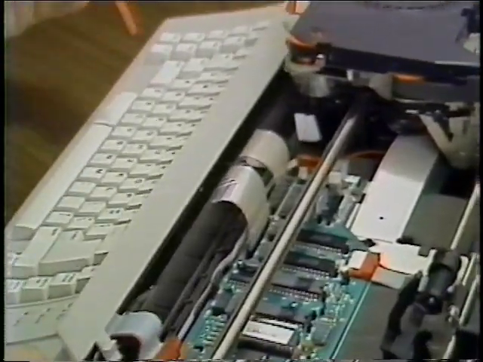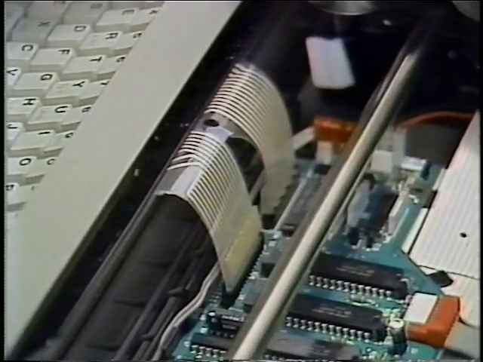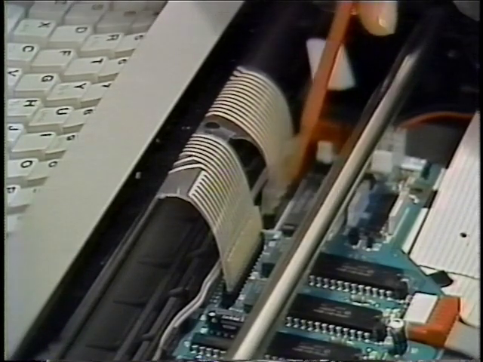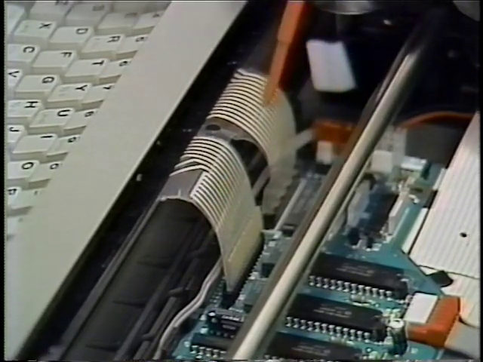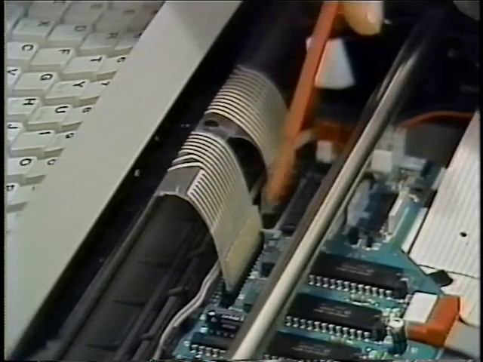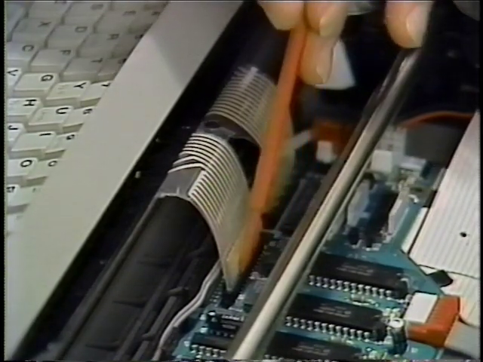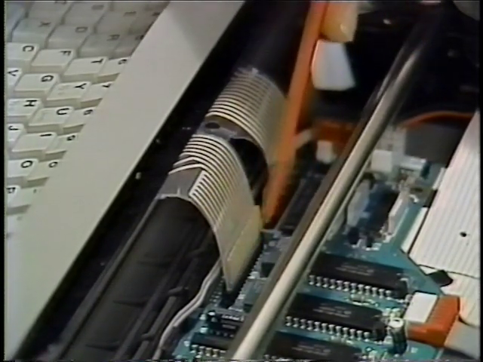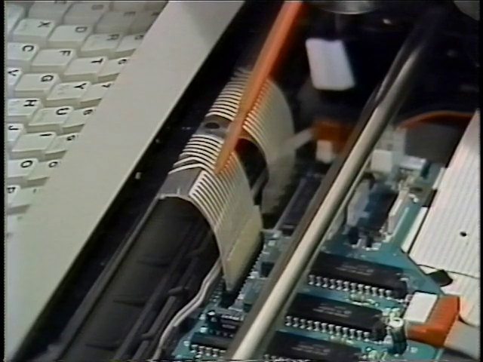This is connector J1F. This connector is where the 13 keyboard drive lines plug into the function board. This is connector J2F. This is where the 8 sense lines plug into the function board.